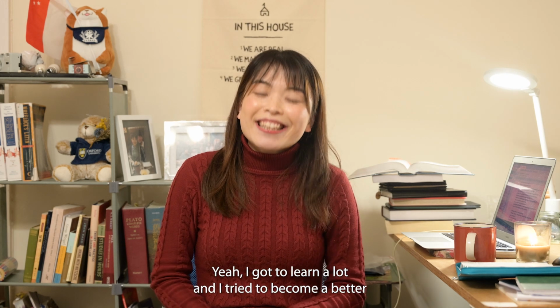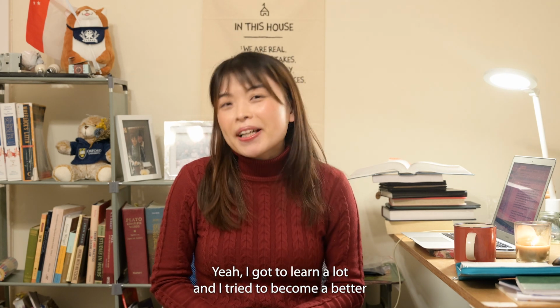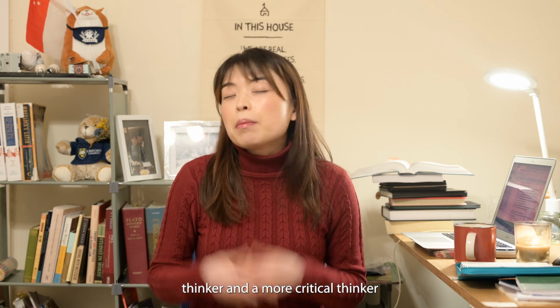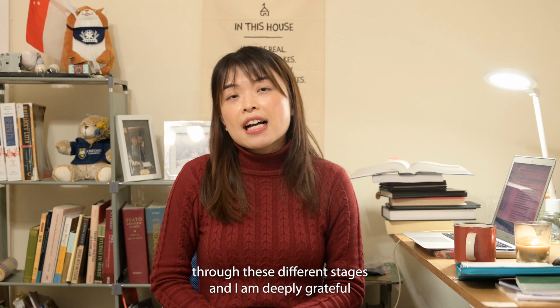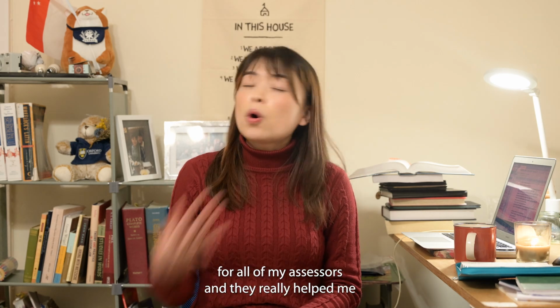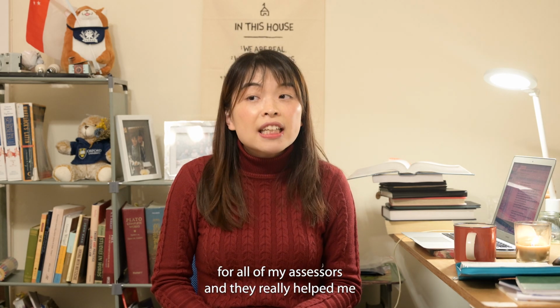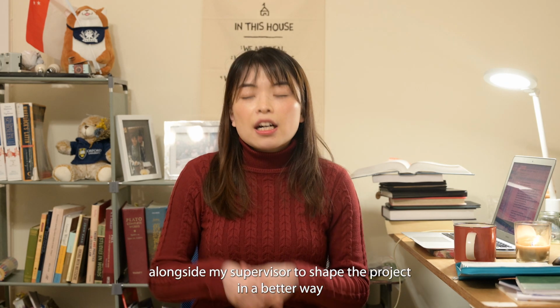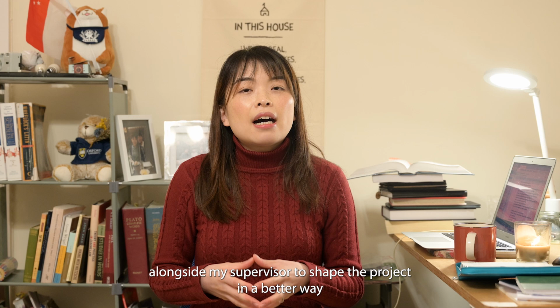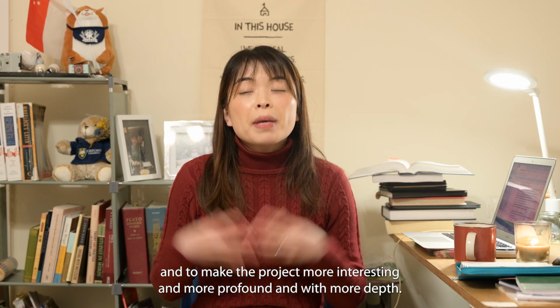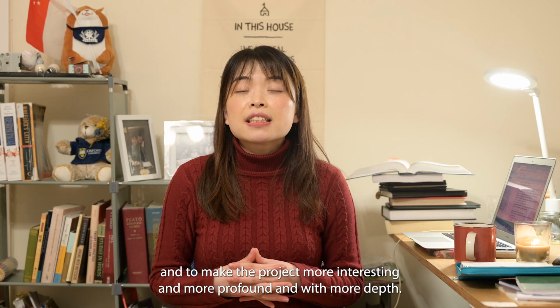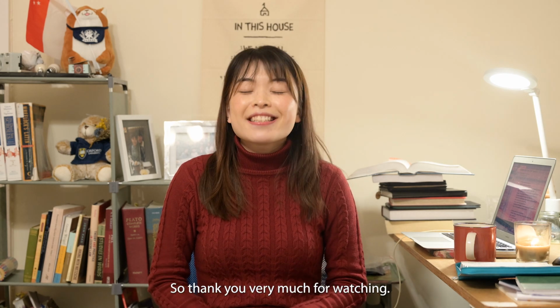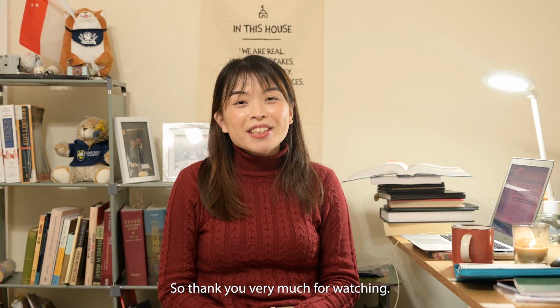I got to learn a lot, and I tried to become a better thinker and a more critical thinker through these different stages, and I am deeply grateful for all of my assessors, and they really helped me alongside my supervisor to shape the project in a better way, and to make the project more interesting and more profound, and with more depth.